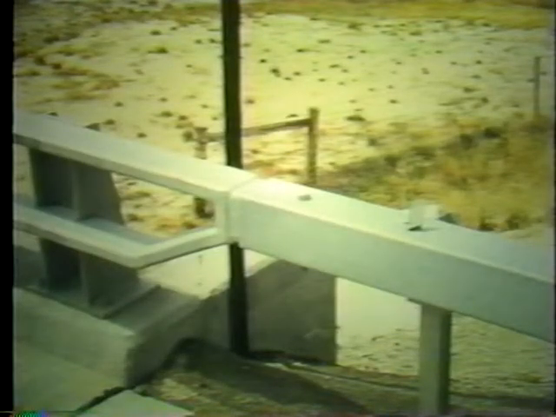Unique transitions such as this box beam to a bridge rail can be accomplished with specially manufactured transitions. This installation has all the best features of a proper end anchorage. The blocked out anchor protects the corner and provides a smooth transition.